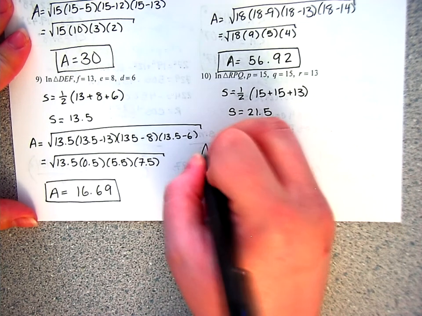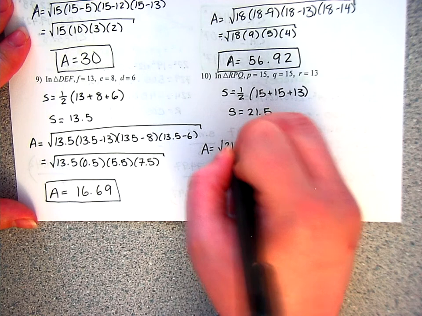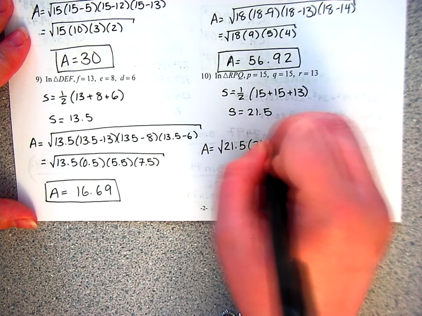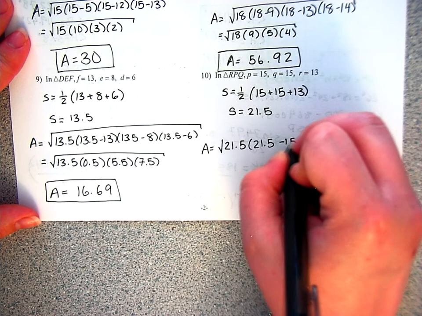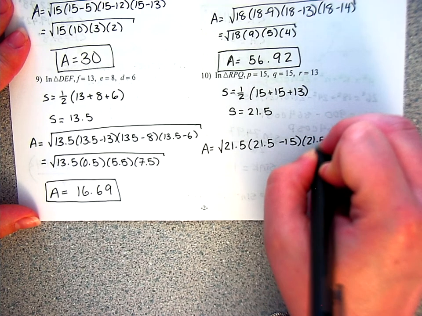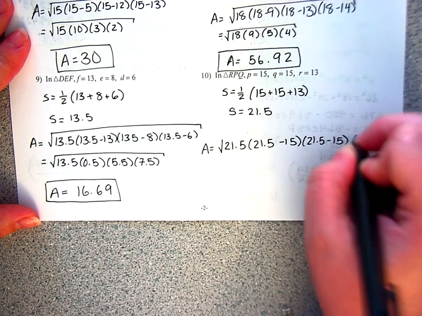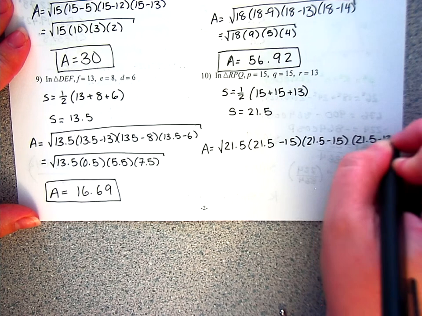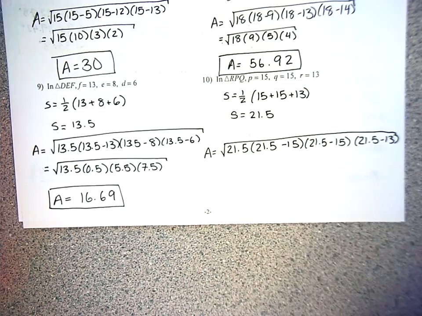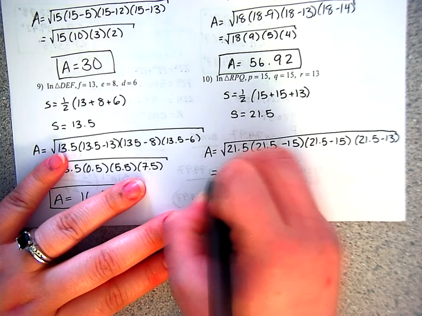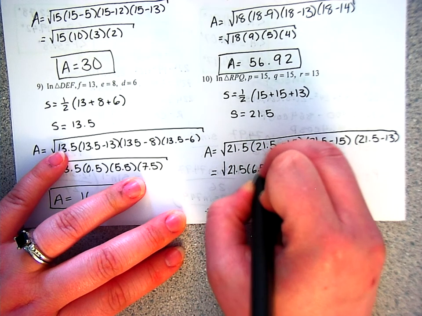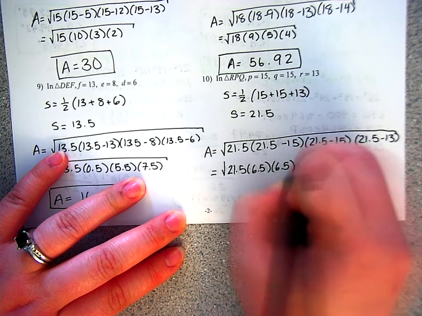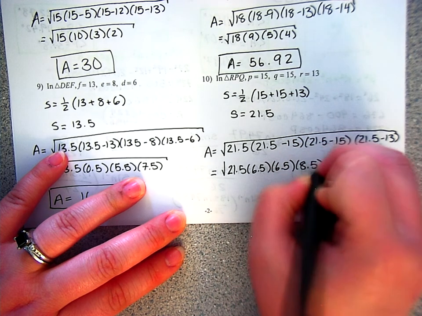So 21.5 times 21.5 minus 15 times 21.5 minus 15 times 21.5 minus 13. Instead of putting in all these parentheses in our calculator, we're going to do the subtracting first. So we get the square root of 21.5 times 6.5 times 6.5 times 8.5. Plug that all into the calculator and we get our area equals 87.87.